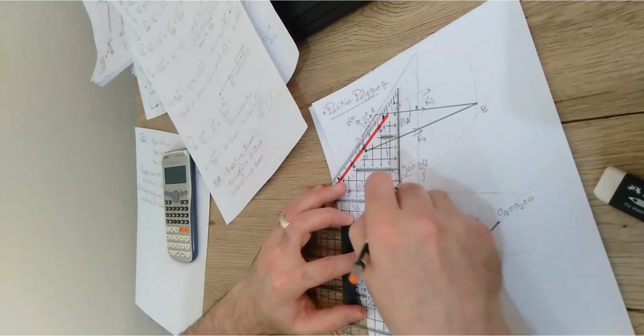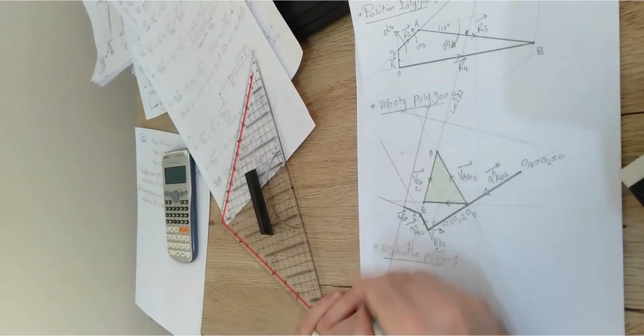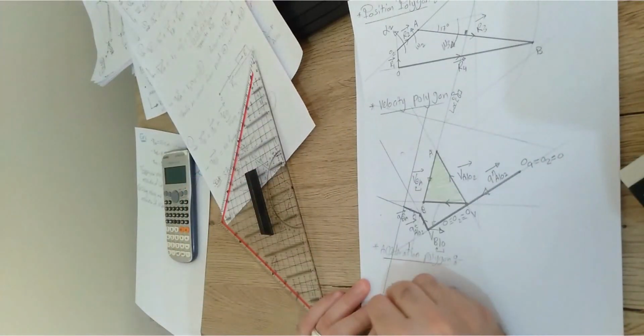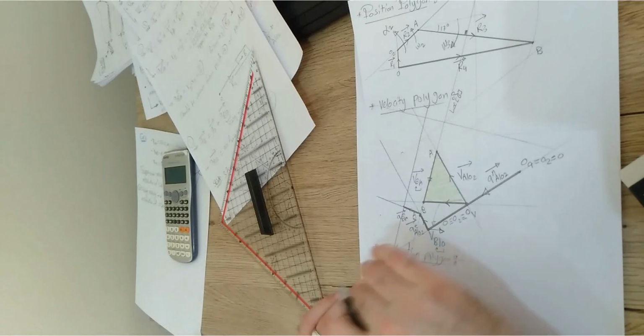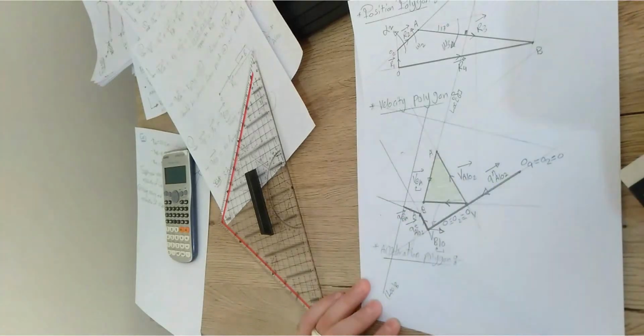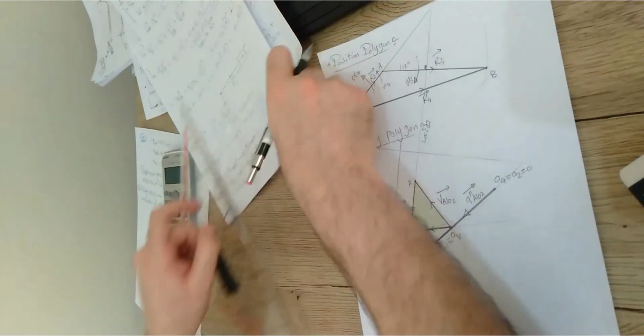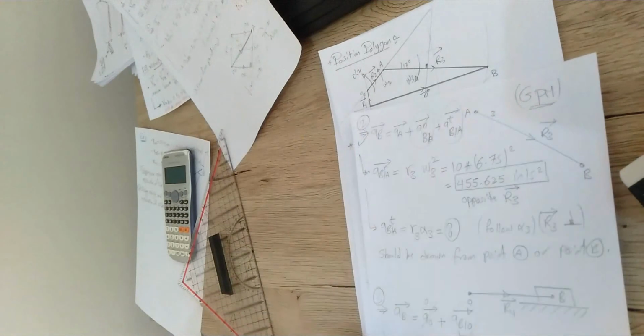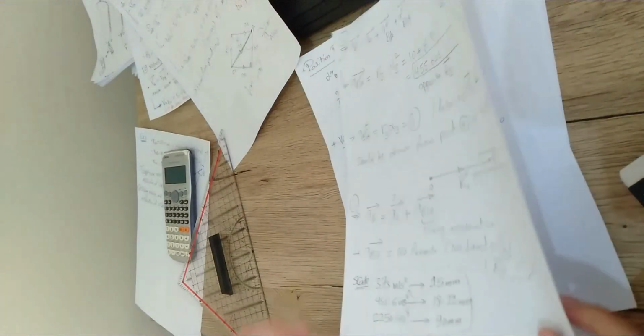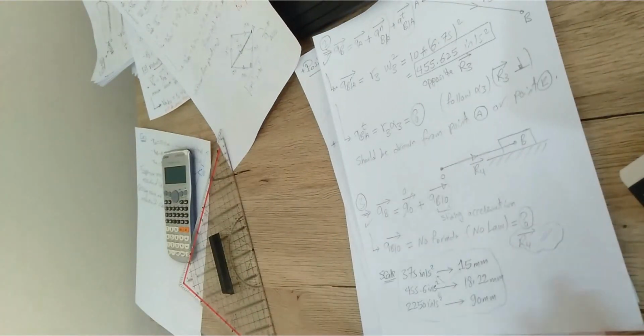So simply I'm just gonna draw a line. This line should be locus to point B. It means that point B should be located over this line somewhere. And by this I've done the second equation. Now we're gonna move to the third equation, which is a very simple equation.